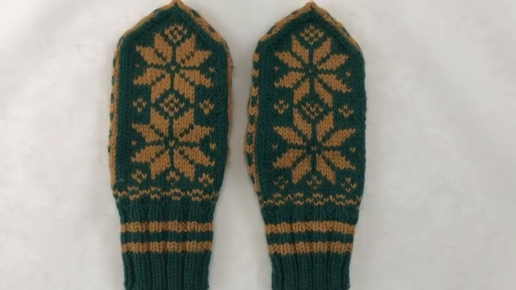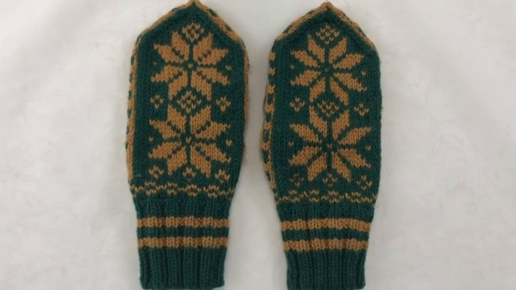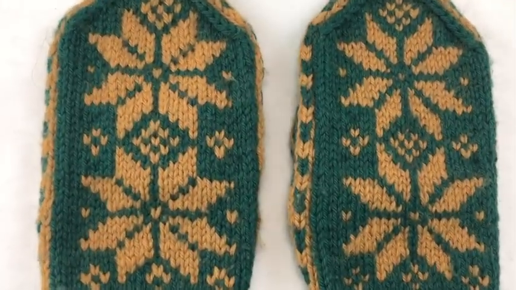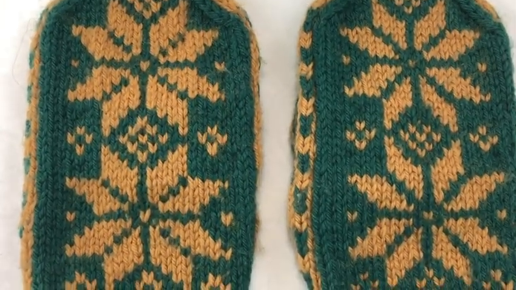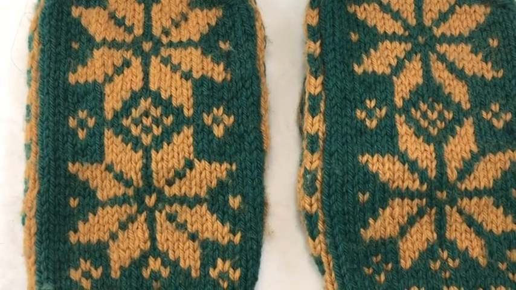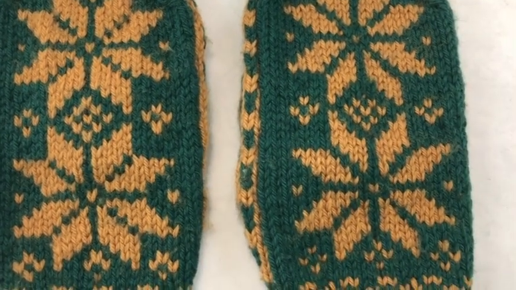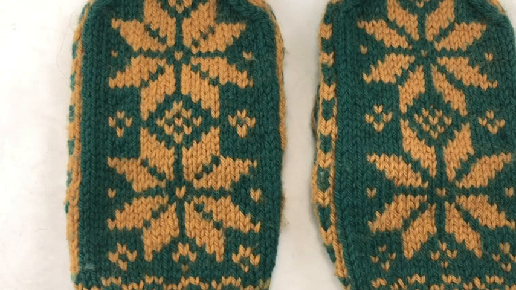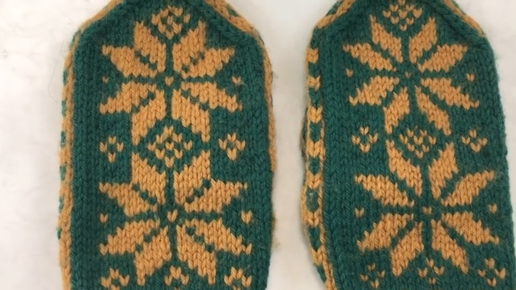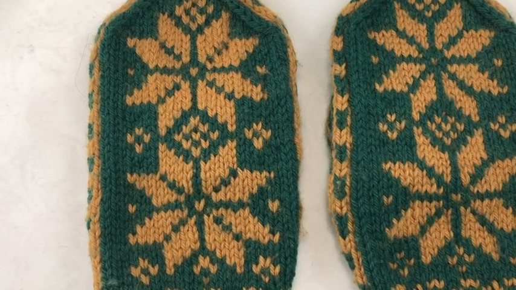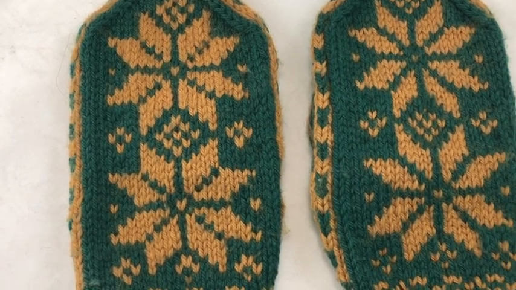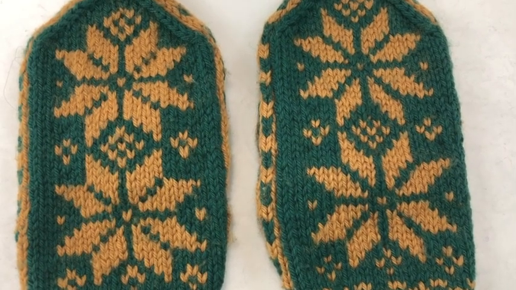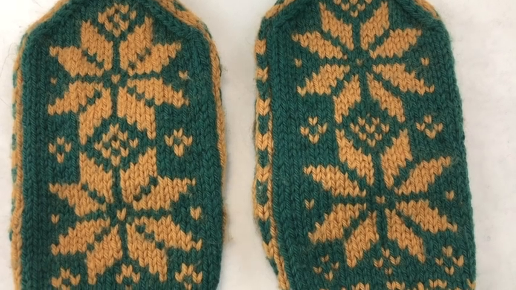The next example I'd like to show are these Norwegian mittens. And they look pretty much the same until we take a closer look. Do you see how the Norwegian star on the left mitten is more robust looking than the star or snowflake in the right mitten? And so in the left mitten, the gold yarn is held in the dominant position and the green yarn is held in the non-dominant position. For the right mitten, the opposite is true. The gold is held in the non-dominant position and the green is held in the dominant position.